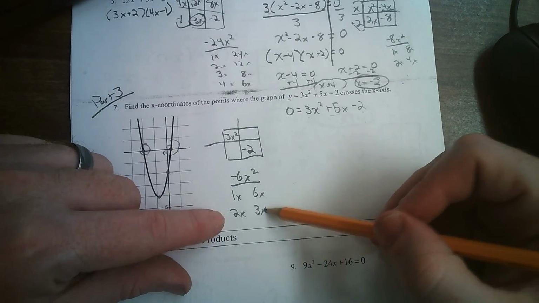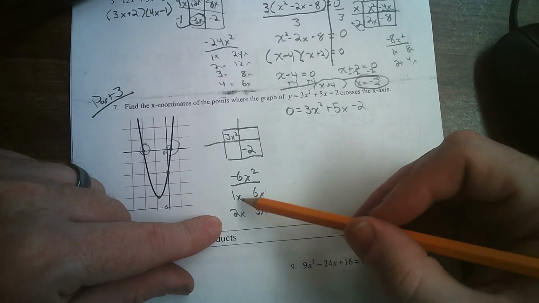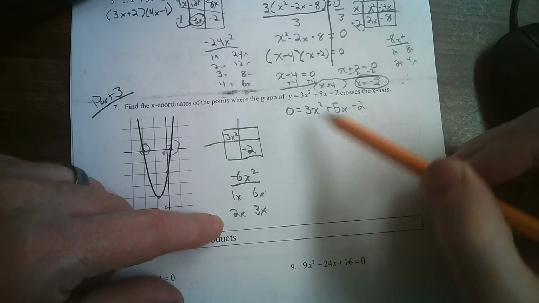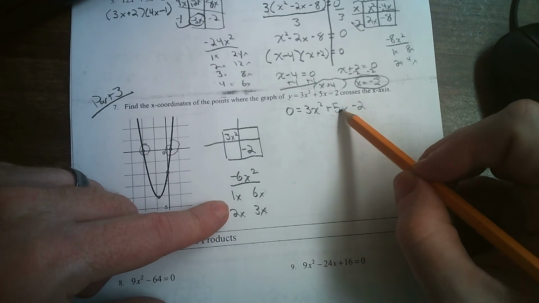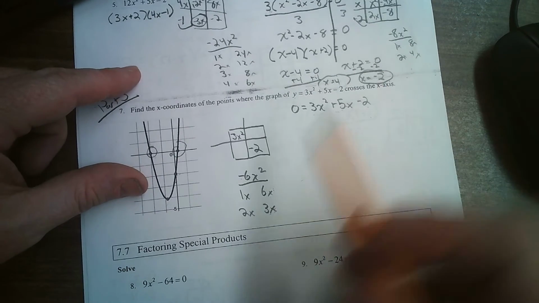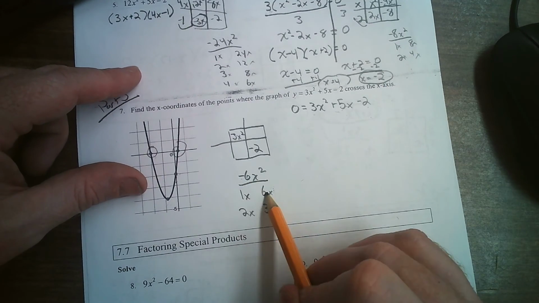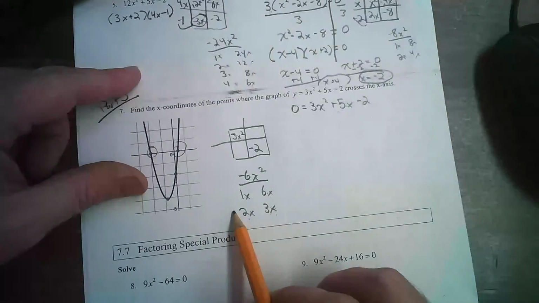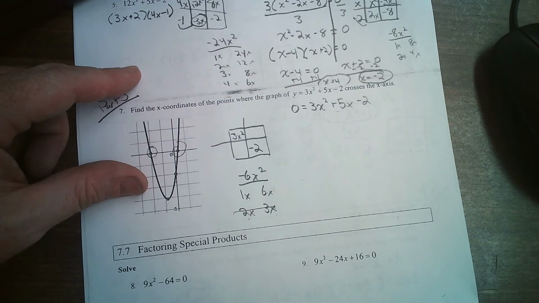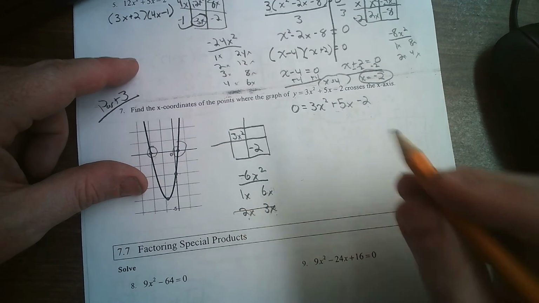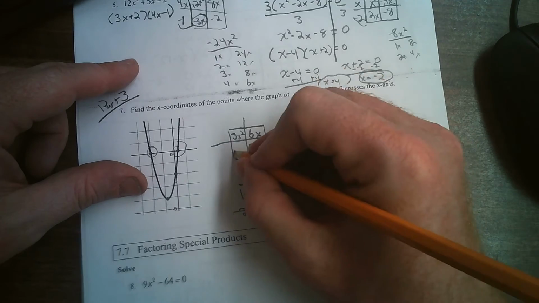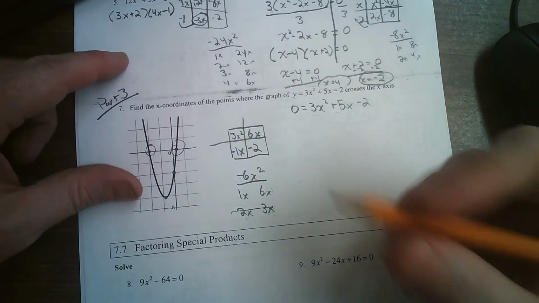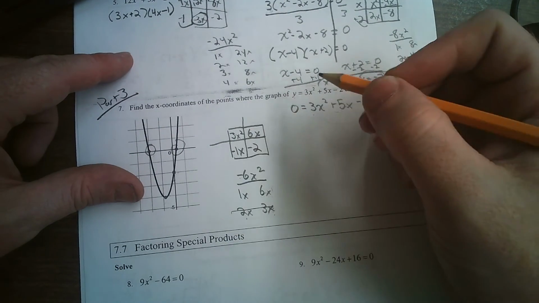Now, it looks like either one of these can work because 2 and 3 add up to 5, and 6 minus 1 create 5. But you have to be careful. Since this was a negative, they have to have two different signs. So 2x and 3x are not viable for this box. Only 6x and 1x. So I would go positive 6x, negative 1x. And now we factor out like normal.